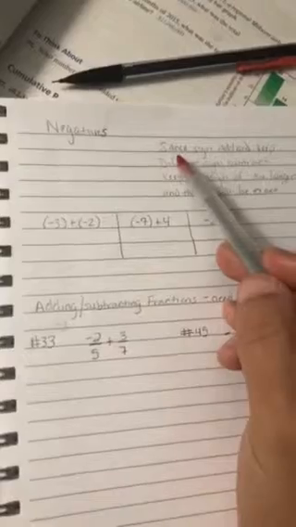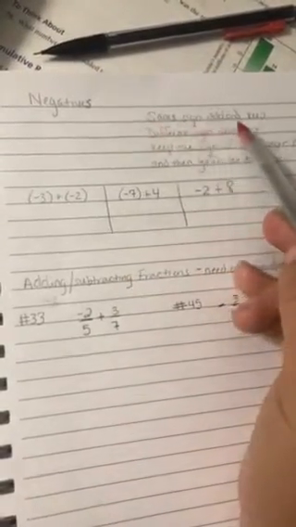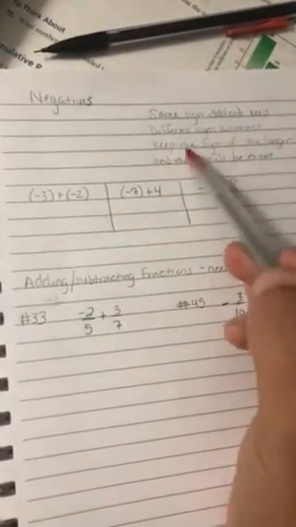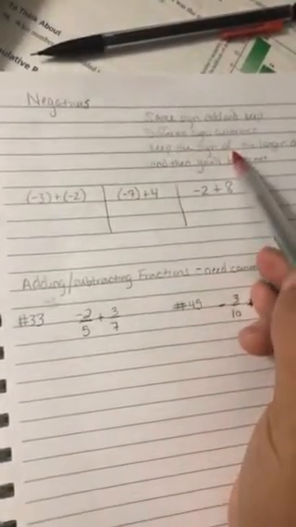So the rule for negatives when you're adding and subtracting is: same sign, add and keep; different sign, subtract, keep the sign of the larger number, and then you'll be exact. You can actually sing that to "Row Your Boat" to help you remember that.